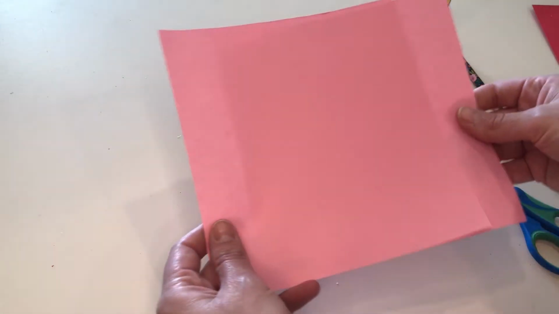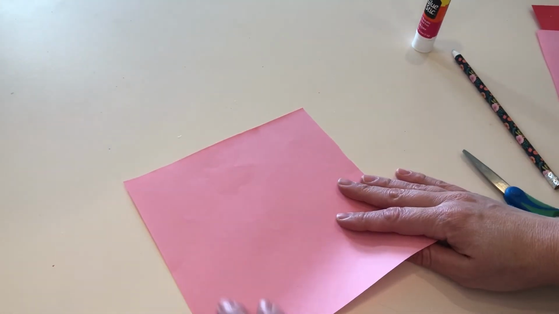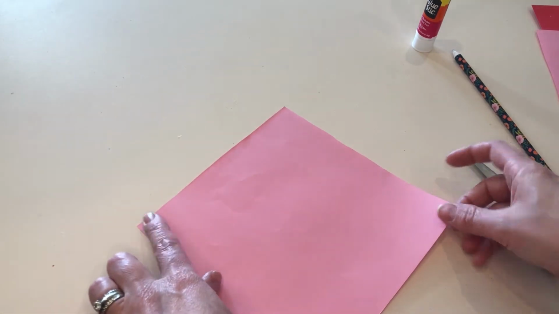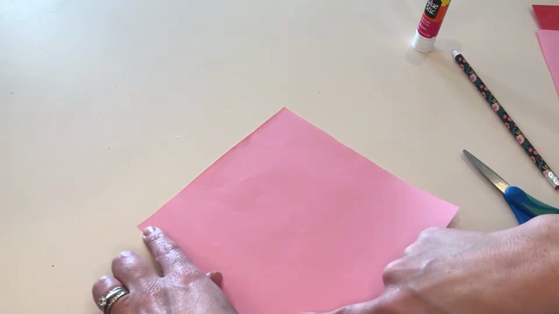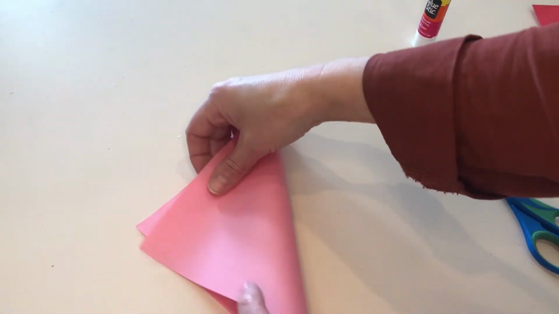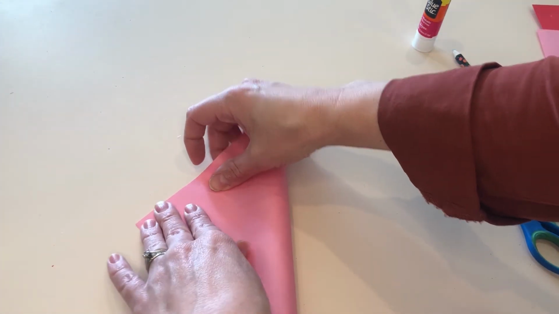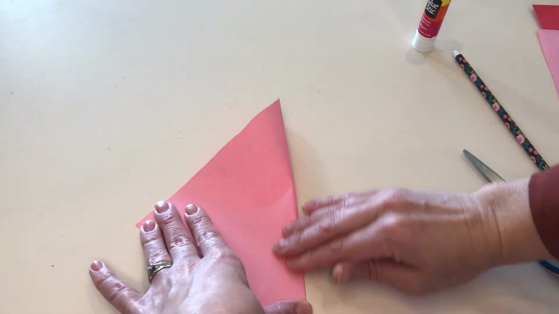So to get started, I'm going to start with one of my square pieces of paper, and I'm going to fold it in half so it makes a triangle. I'm going to crease it right down the middle.